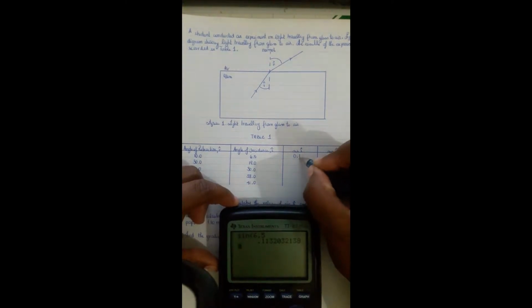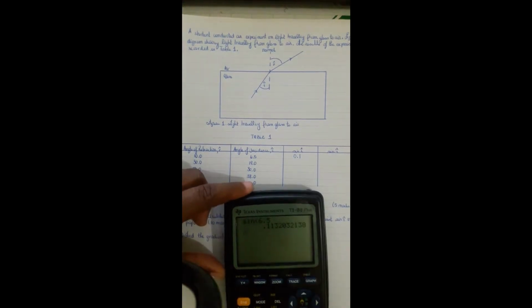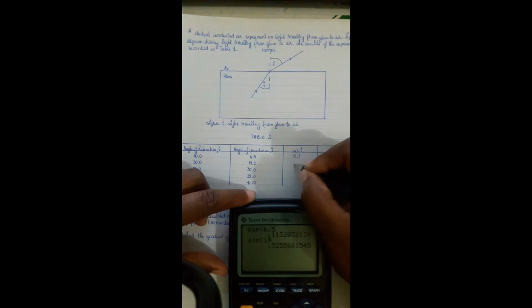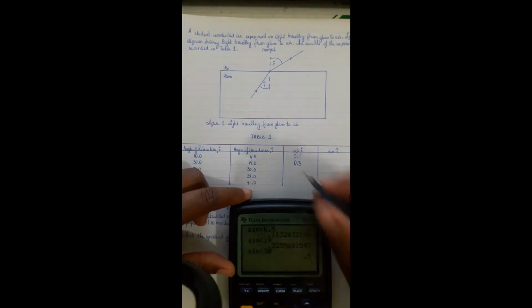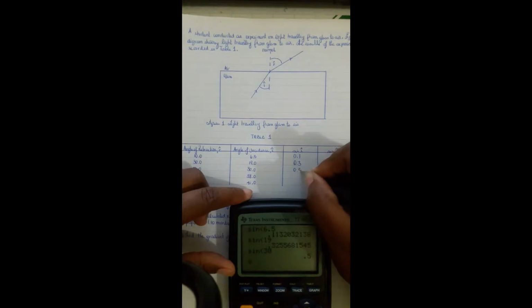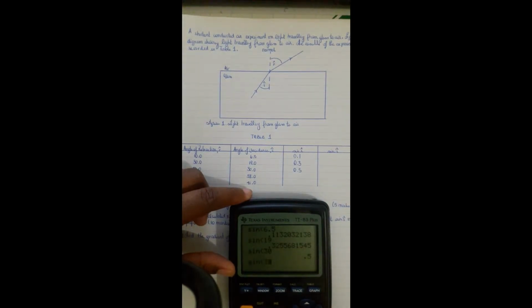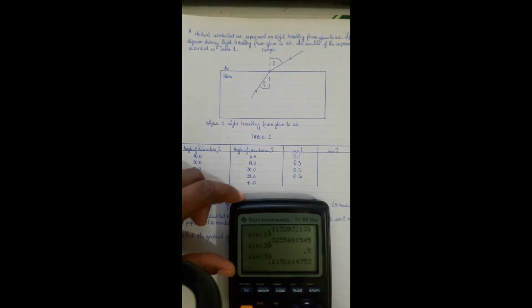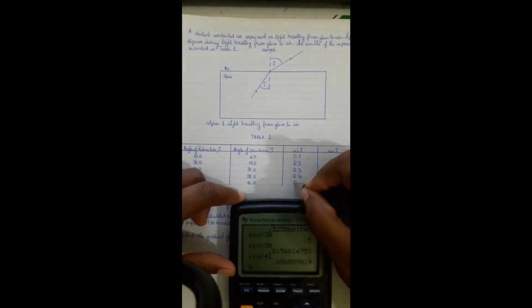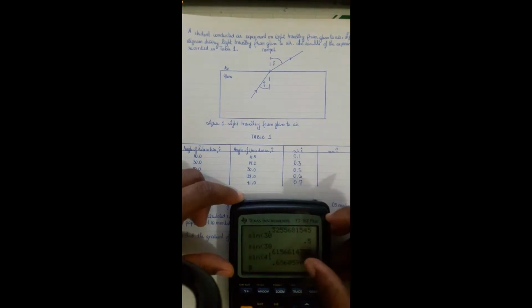So 0.1, and then we do sine 19, 0.3, sine 30, 0.5, sine 38, 0.6, and sine 41, 0.7. So there we have our first column.